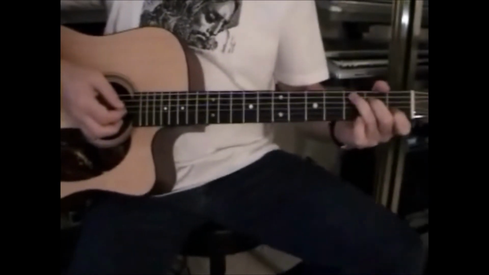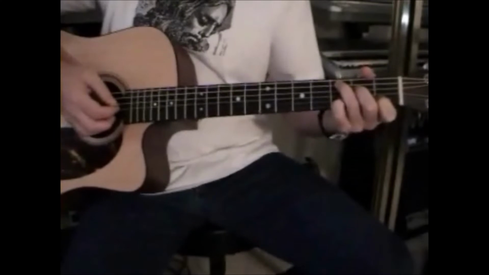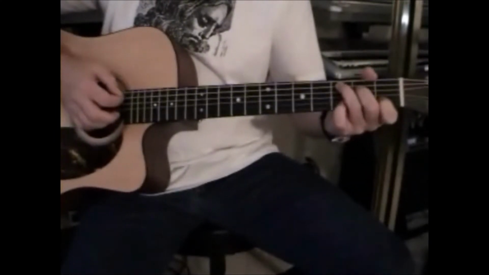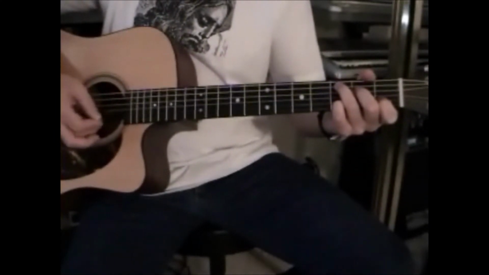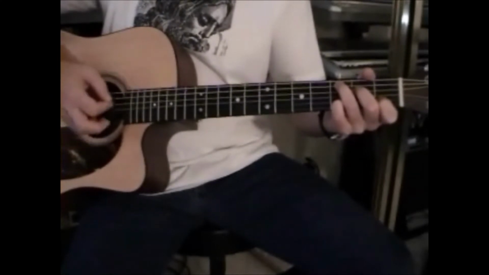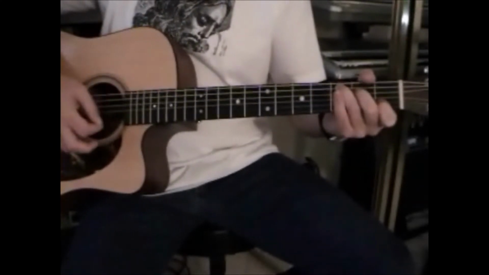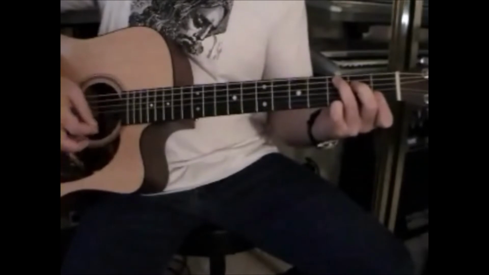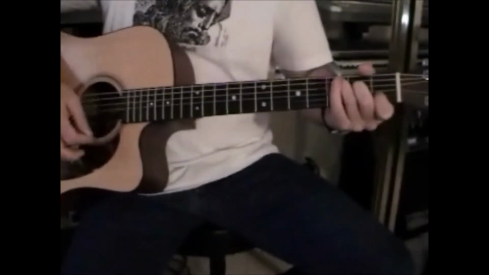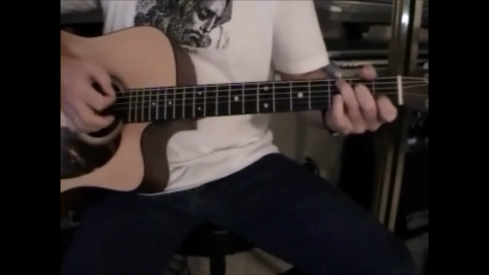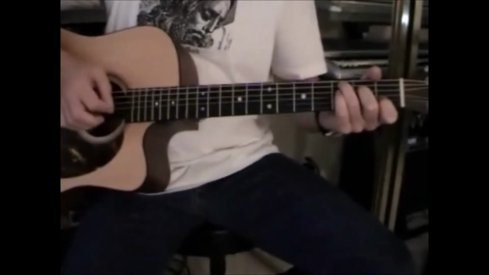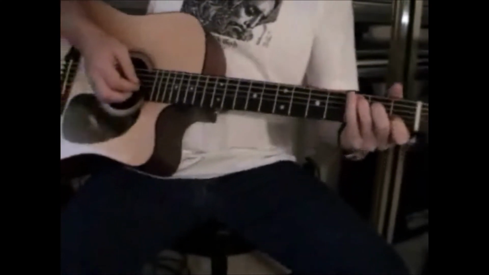Okay, now what else we can do is the pinky on the 3rd fret on the B string. And get rid of it. So you've got, there's a cool one right there.